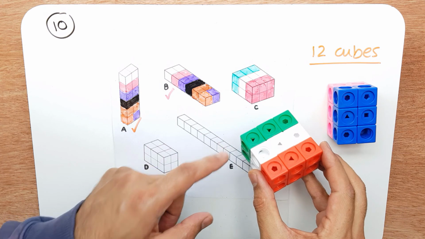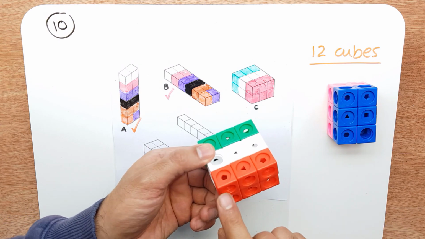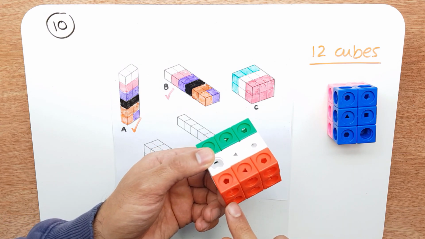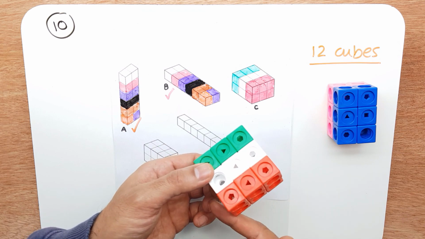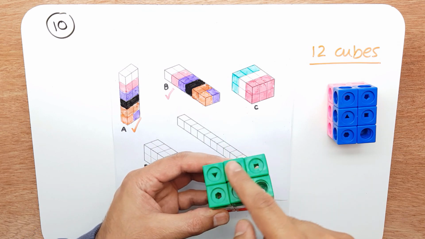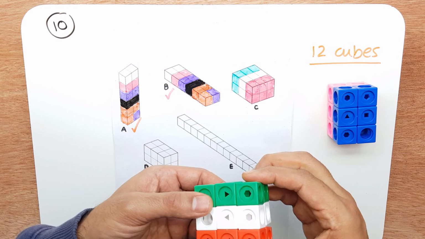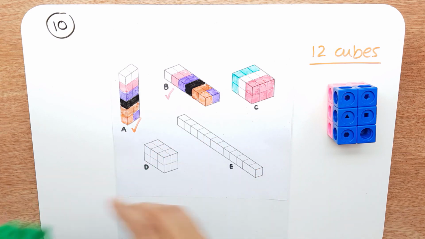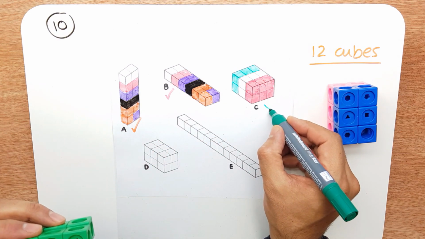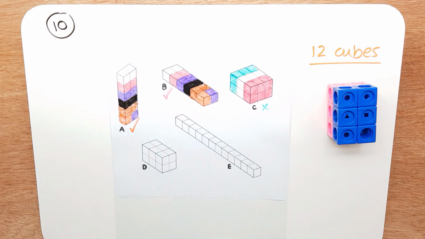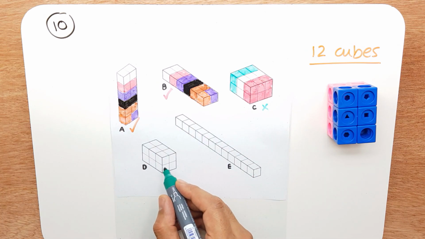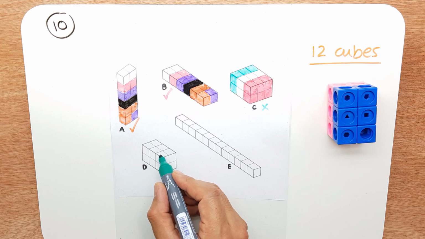So we've clipped that in and we can see we have 6 red, 6 white and 6 green. So all together we have 18 cubes. That's 18. Now with cuboid D we can make the front layer with 4 cubes.